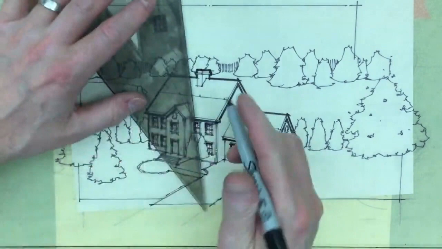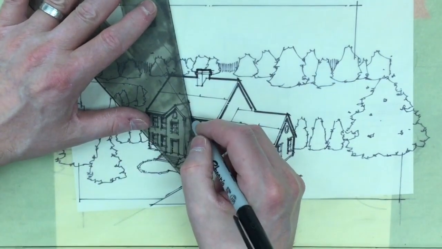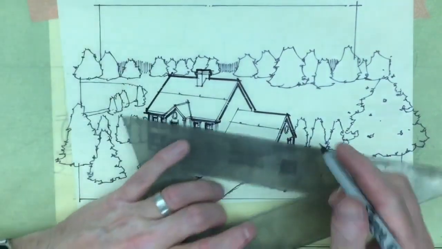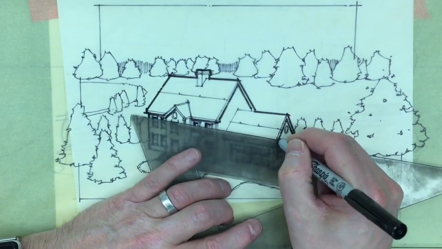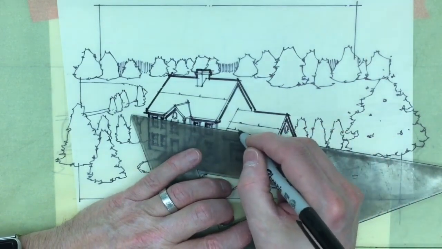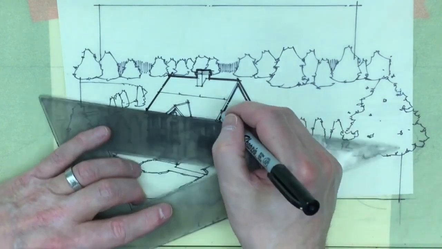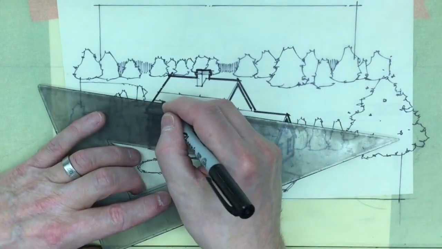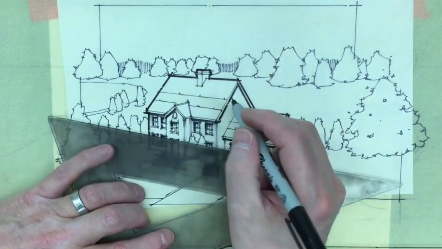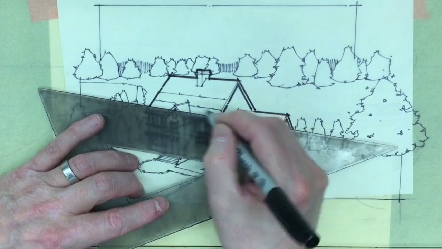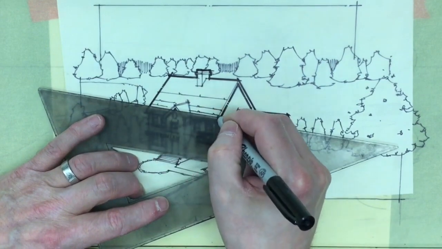Now here what I'm doing is I'm adding a double line to try and highlight this front entry. That roof was kind of getting lost in the rest of the building. I'm probably going to do the same thing on the garage at some point. But I'm working now on texture for the roof, halfway from the first half. And this is the same technique we use on the elevation. Do half of the half, then half of the half-halves, and then half of the half-halves half.